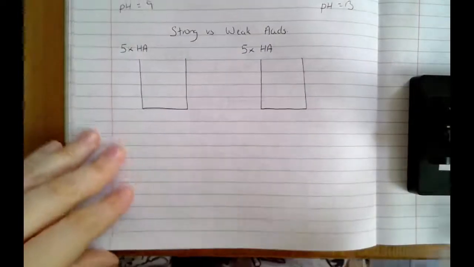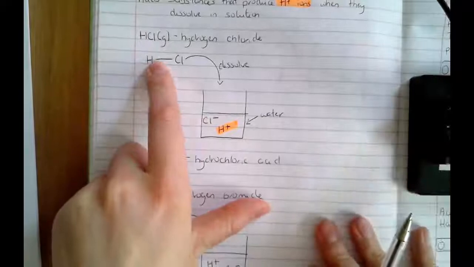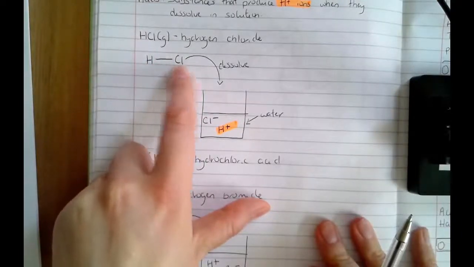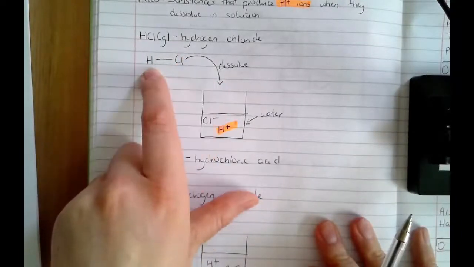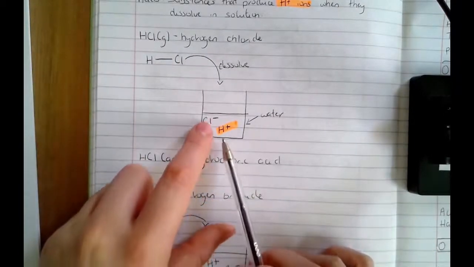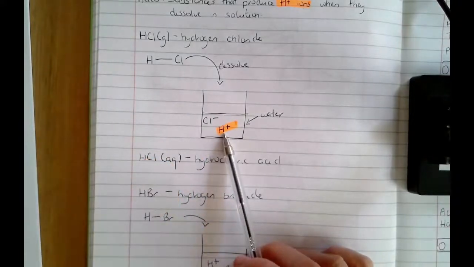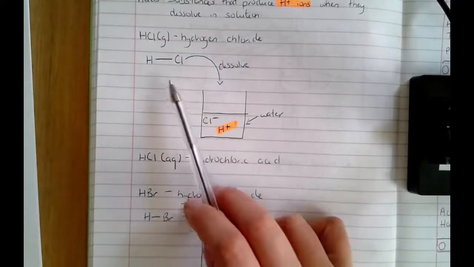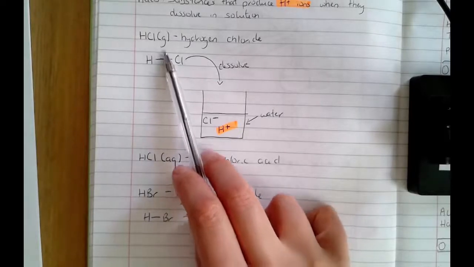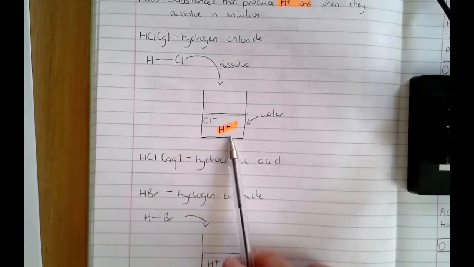So if you cast your mind back to that first video we looked at on acids, we saw that you took a substance, you dissolved it in water, and when it dissolved in water, the covalent bond broke and you ended up with 2 different ions, one of them being H+, which is why it is an acid. So this is a really important part of something being an acid. That bond has got to break. If that bond doesn't break, you're not going to get H+.